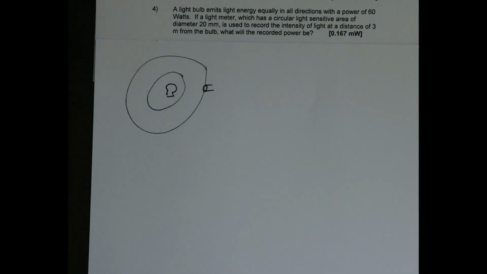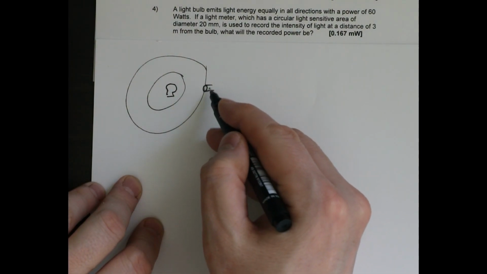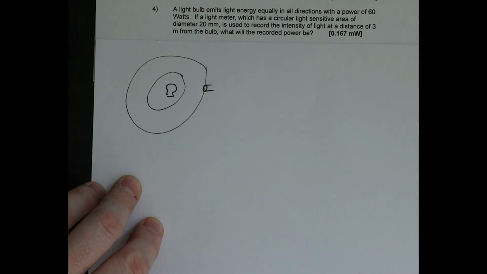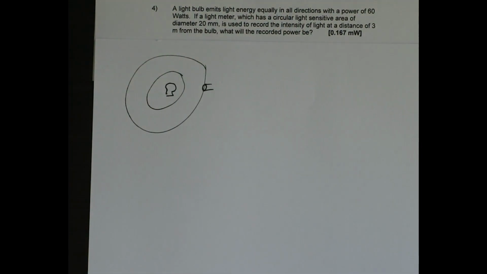There are a couple of different ways we can calculate what the recorded power by this detector is going to be. The first thing you can say is that the power is being radiated equally in all directions. So if you imagine a spherical surface at a known radius from that bulb, then all the power that's emitted from the bulb has to pass through that surface. So it's shared over that area, which is what determines the intensity of the light.